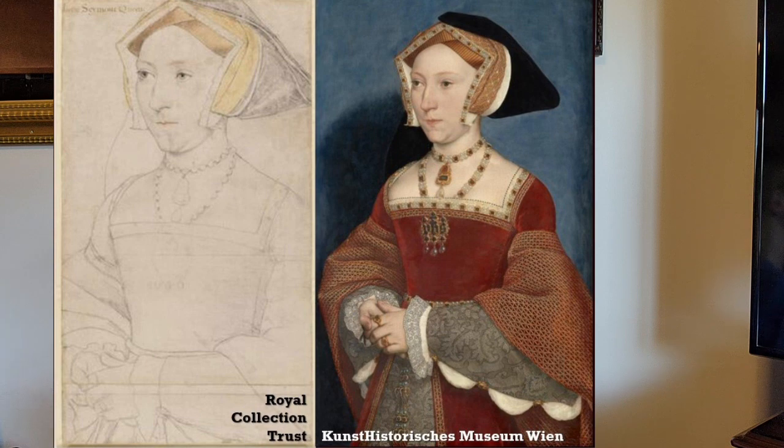And then from this sketch, he painted her portrait. And this portrait is at the Kunst Historisches Museum in Vienna, Austria. And that painting, if you look at it, is very detailed. There are also some differences between his original drawing of Jane and his completed artwork of Jane.